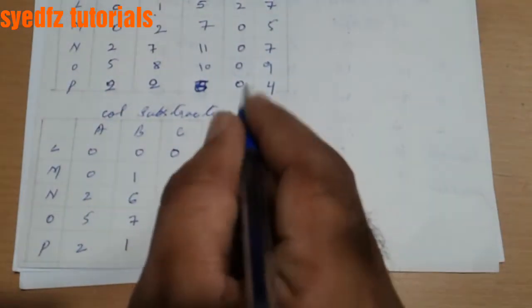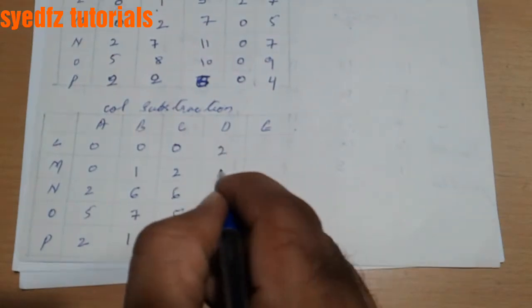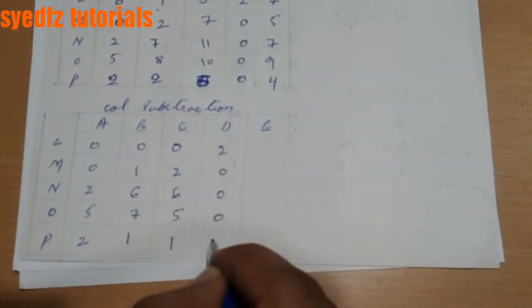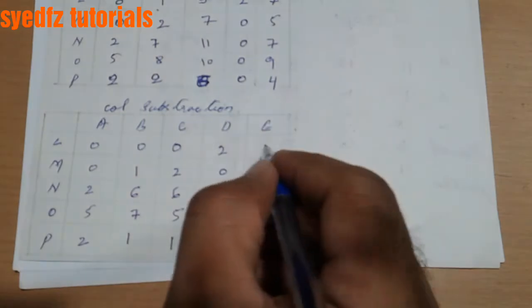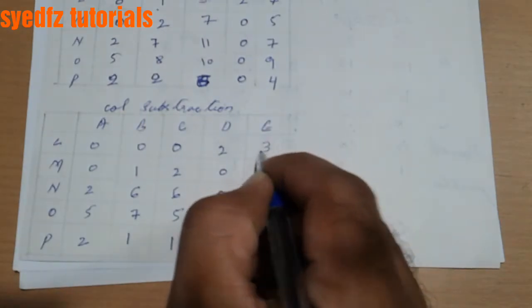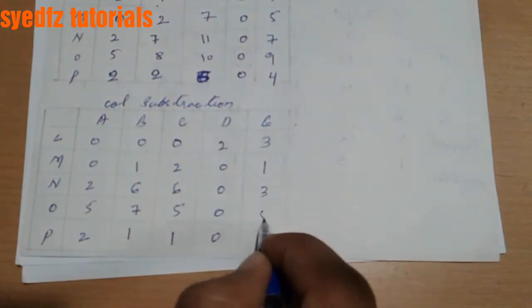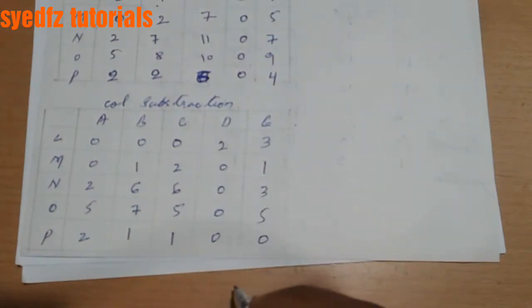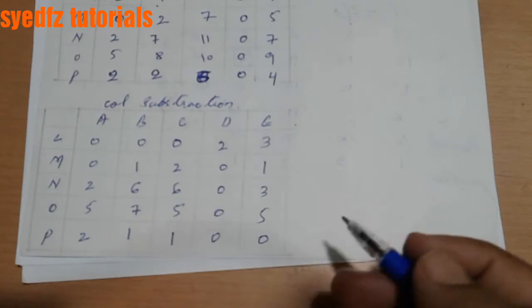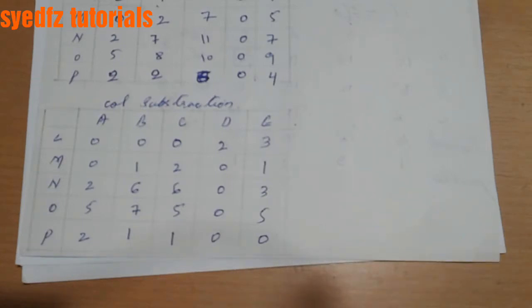Minimum 0 means the same value. Minimum 4: 7 minus 4, 3. 5 minus 4, 1. 7 minus 4, 3. 9 minus 4, 5. This one is 0. So now the row and column subtraction has been completed.